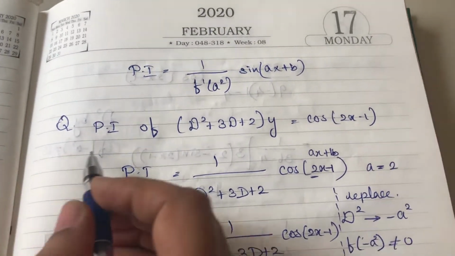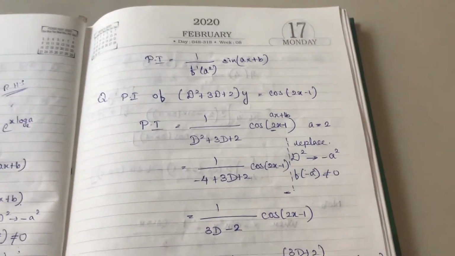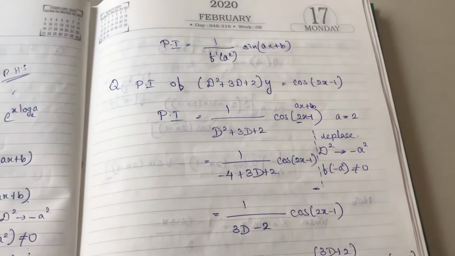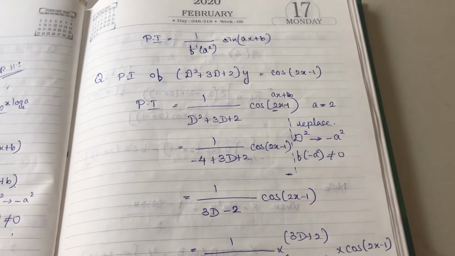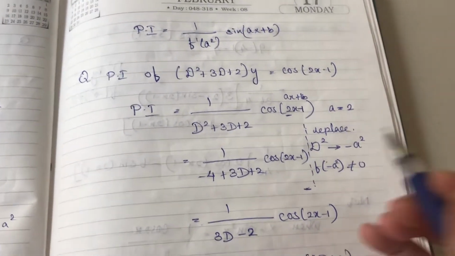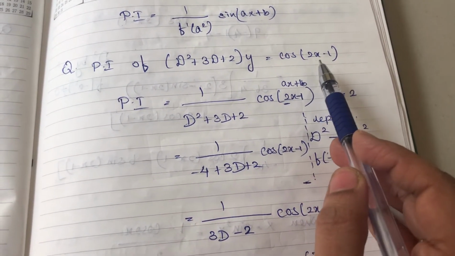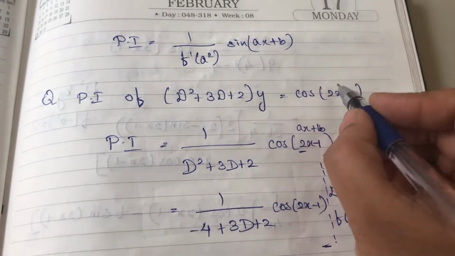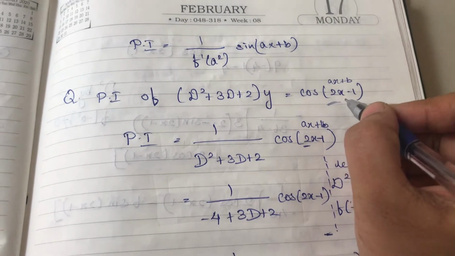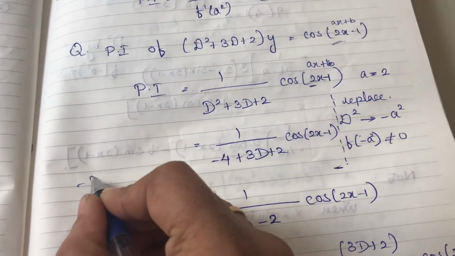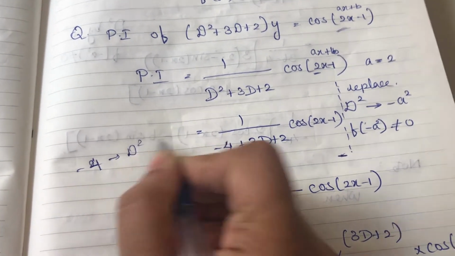Okay, so you can see here I have given one sum: d square plus 3d plus 2 into y is equal to cos of 2x minus 1, right? This is a sum. So we need to omit this y and just take this term as inverse into cos of 2x minus 1, right? So here cos of ax plus b. So what is a here? 2. So we need to put minus 2 squared, minus 4, instead of d square, right?